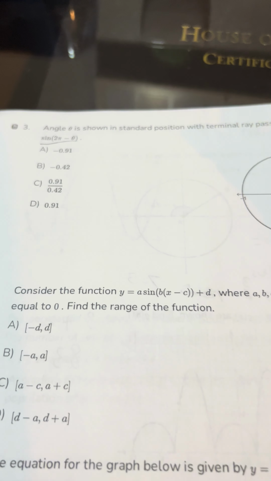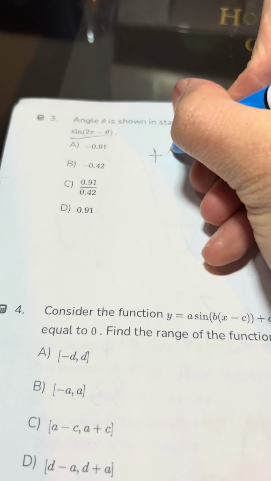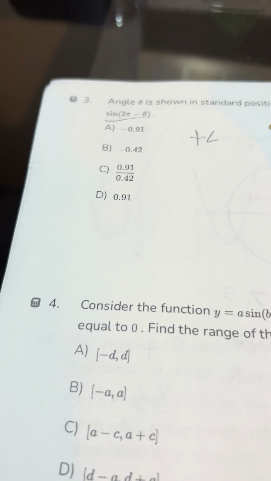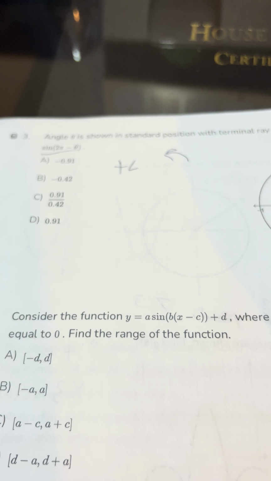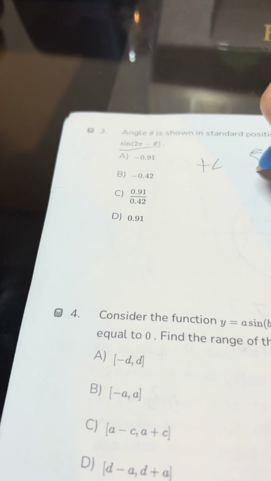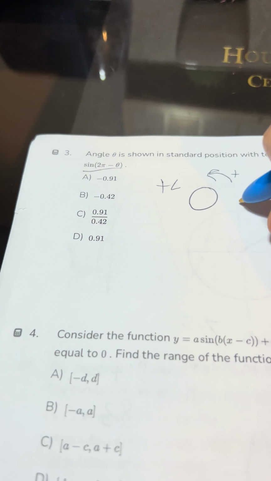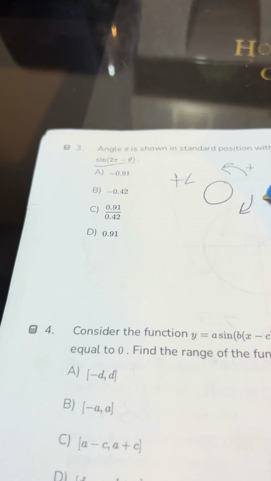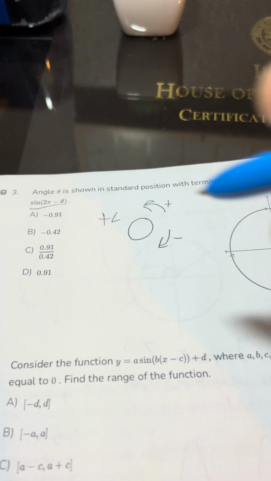Now, what do we know? We know that any positive angle is going to be going counterclockwise. So if we draw a circle, positives are going to go counterclockwise. Negatives are going to go clockwise. Now that's going to be a little important for us.